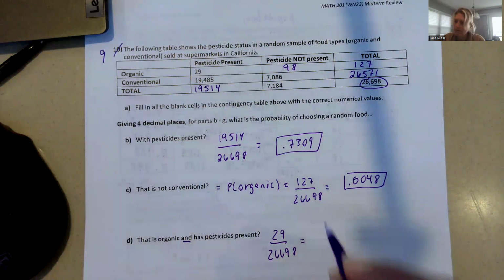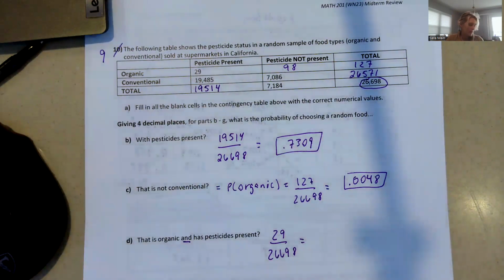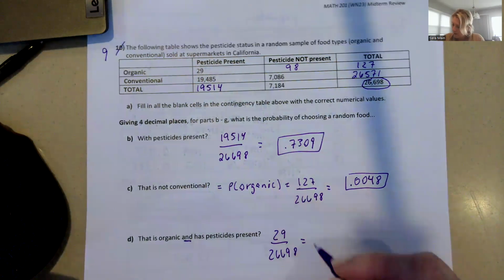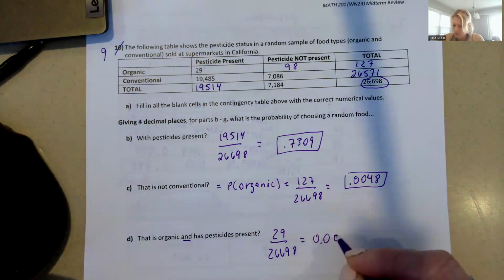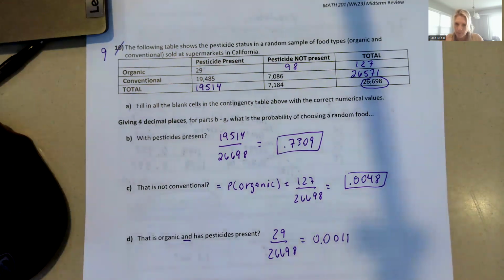That is equal to 0.0011, 4 decimal places.